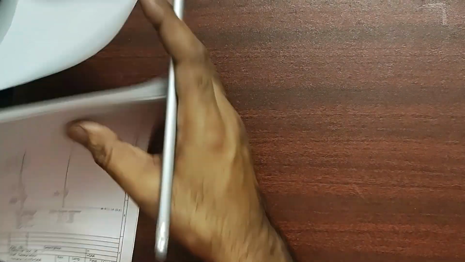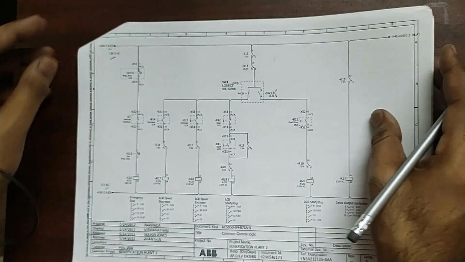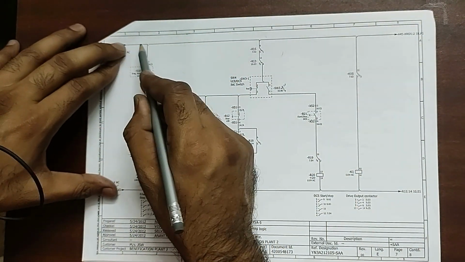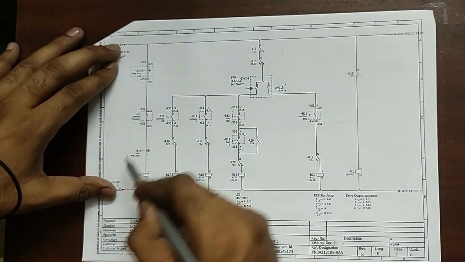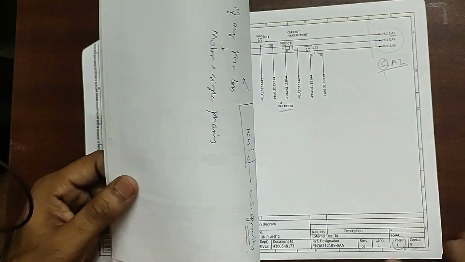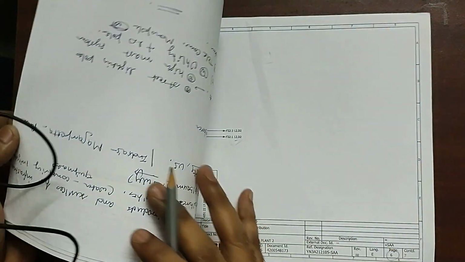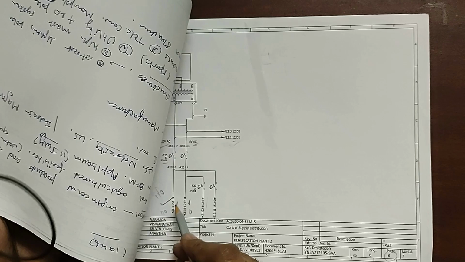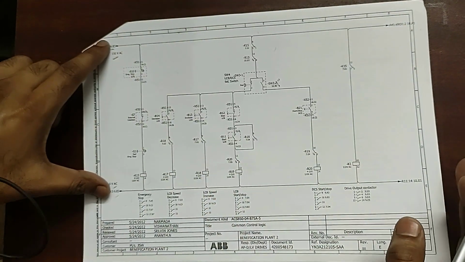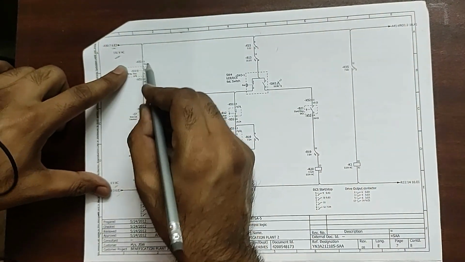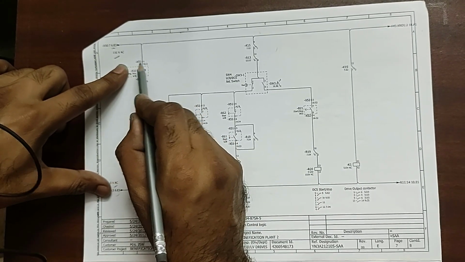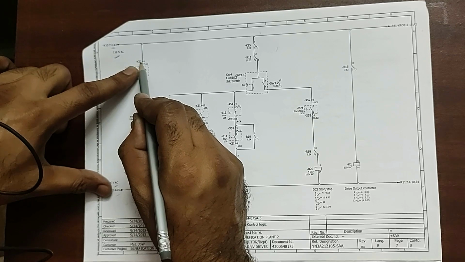Okay. So this page is very important. We'll start from the very beginning. So this is 110 volt and this is the 0 part. Once this F15 is switched on, we'll get the supply till here. That means supply till here, and 110 will come here. And this is X51. X51 1. And where is X51?